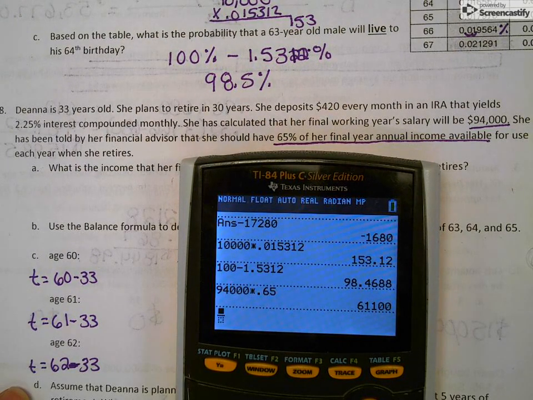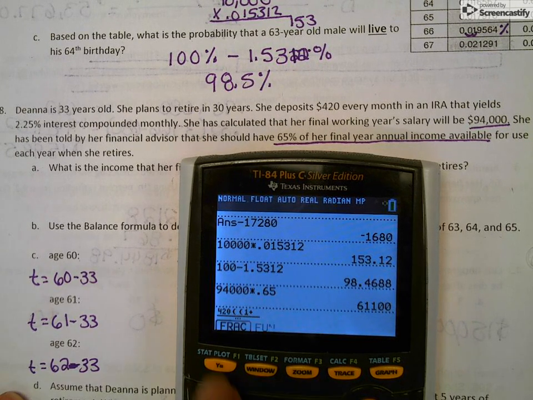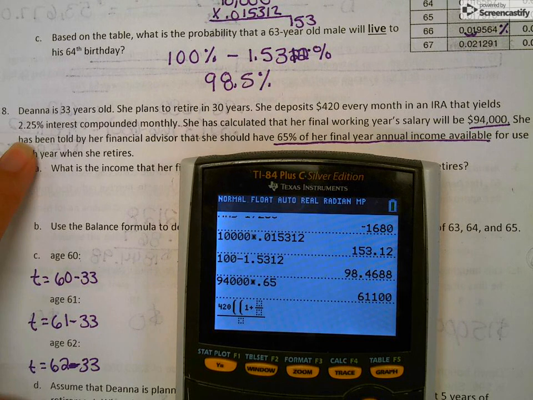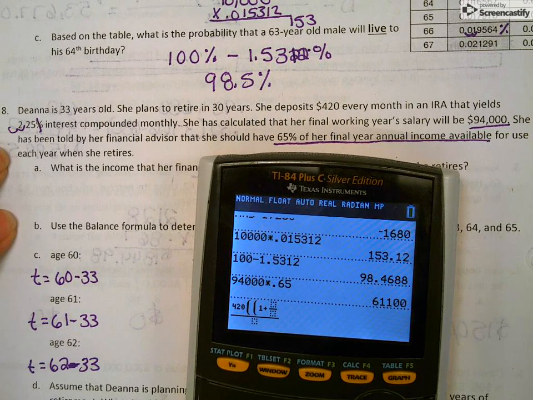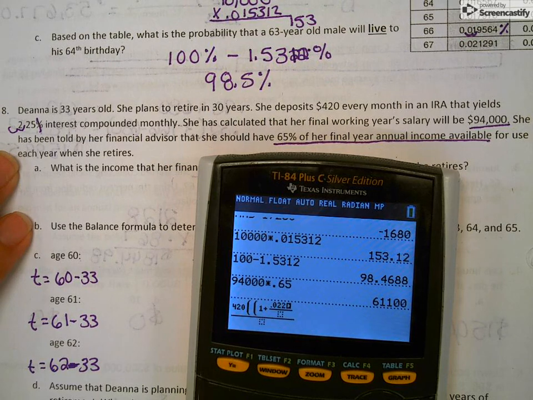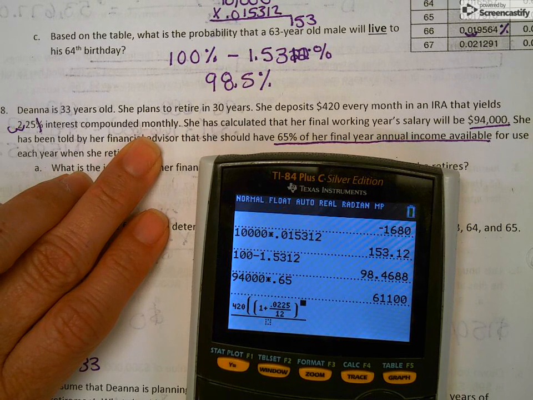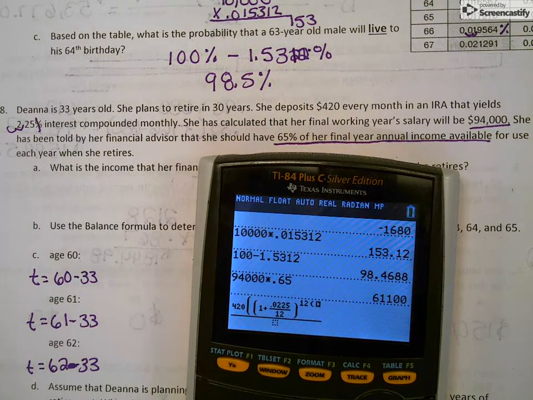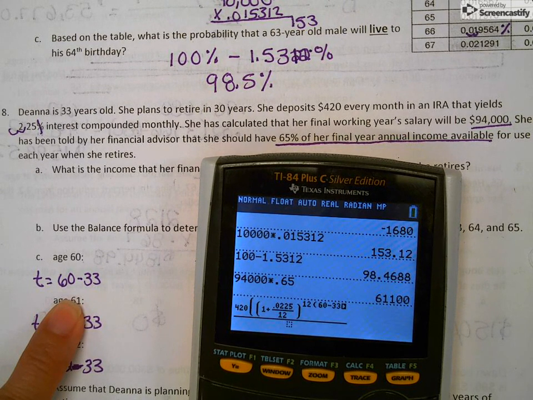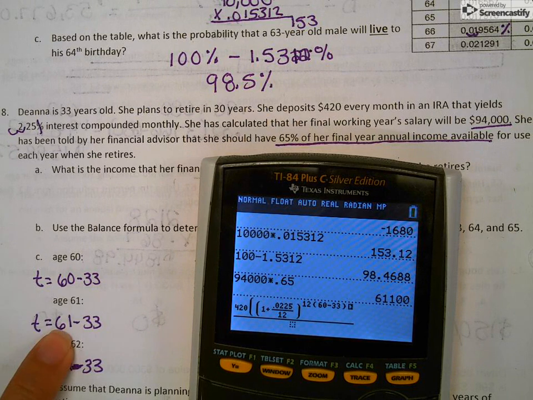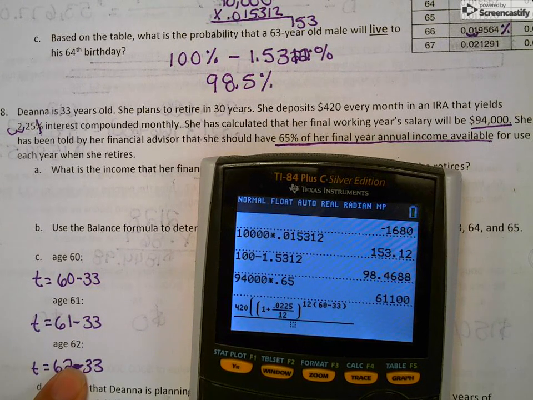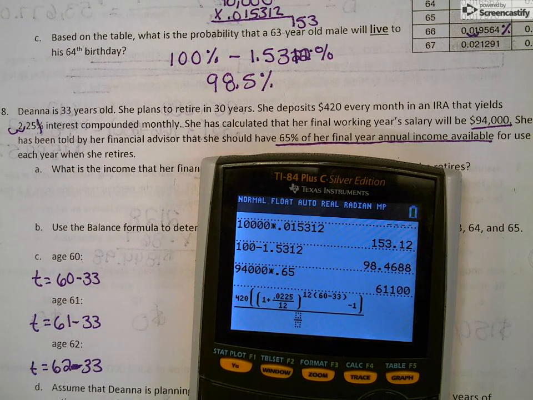So we have the balance formula: she's going to put in 420 times parentheses 1 plus the rate of 0.0225 over 12 monthly, raised to the n. And here's what you could do with the t. You could literally just put in 60 minus 33 in parentheses. That way all you have to do is highlight it and change the 60 to 61 and 62, and you're not redoing every single one of these.